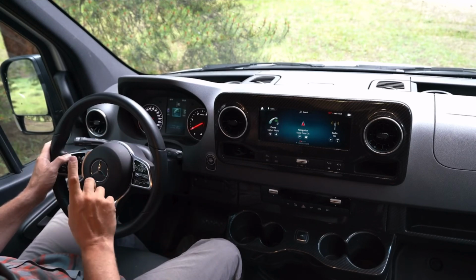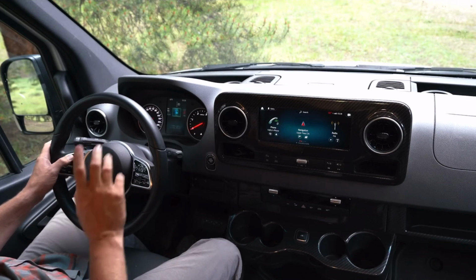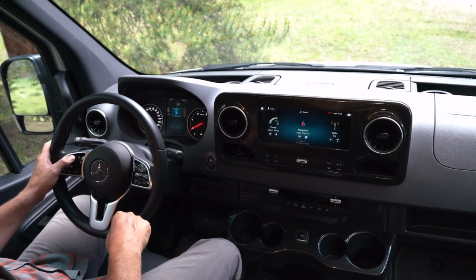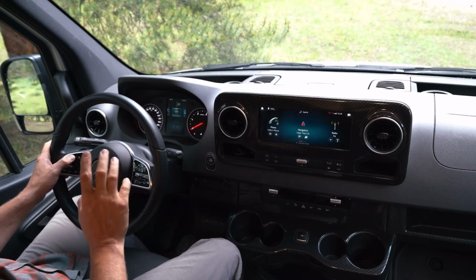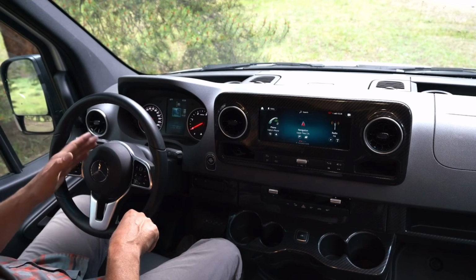I can also scroll over here to the phone settings. I can do system settings. You can do trip settings, which give you all the information about where you've been and what you're doing. It's got all the drive assist, which are settings that you can set about the van itself and how it operates. And then you have your service.